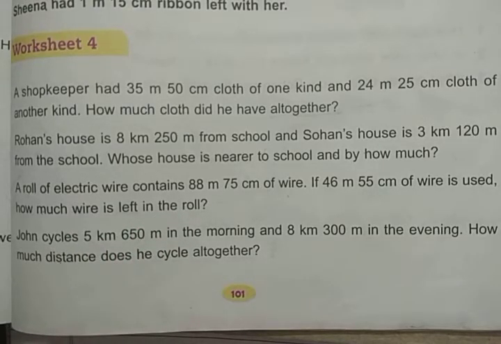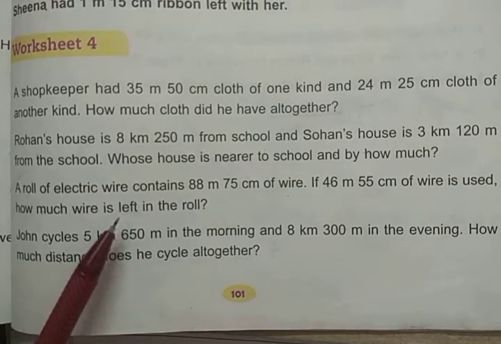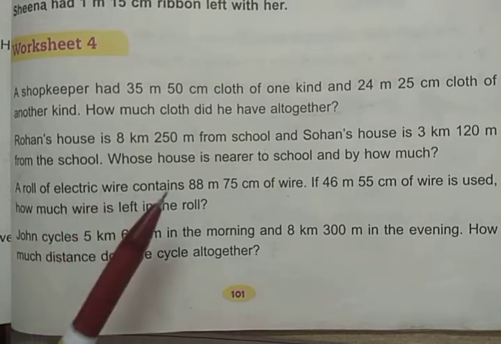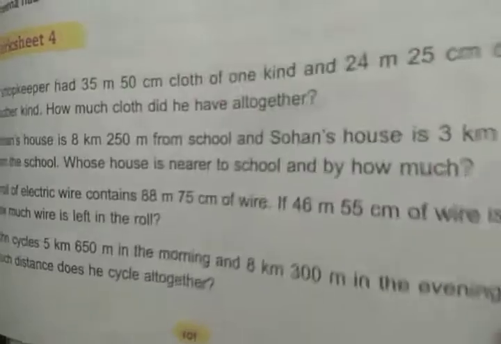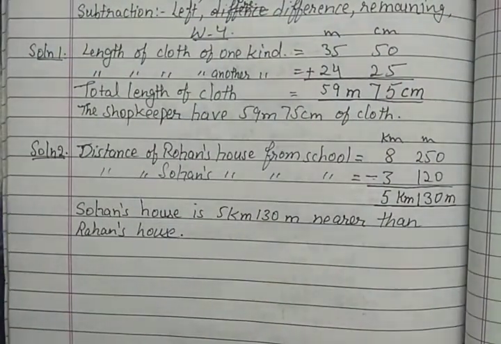So here is again a keyword. You can easily find out the keyword. Here left is the keyword. So left किसका keyword हमने discuss किया था? That is of subtraction. So in this question we have to subtract. और बाकी आप इस question को समझेंगे भी. इतनी वायर थी, इतनी यूज कर ली, तो कितनी बच गई है? For that we have to subtract. So you know how we have to solve the question.